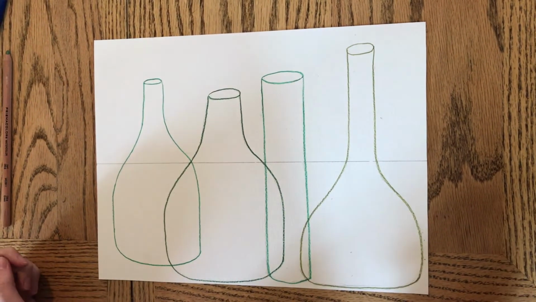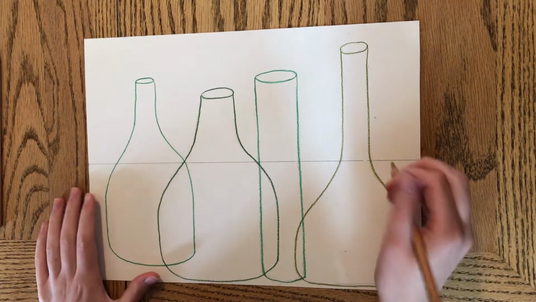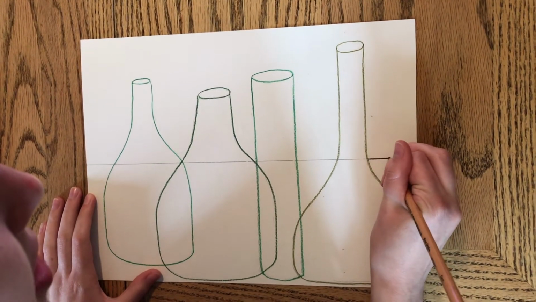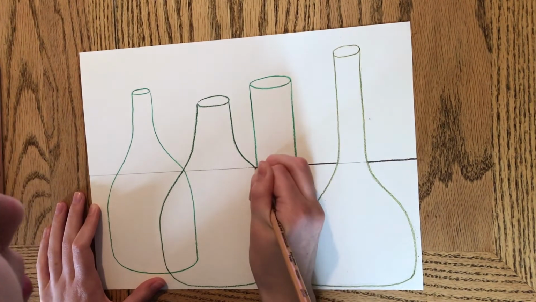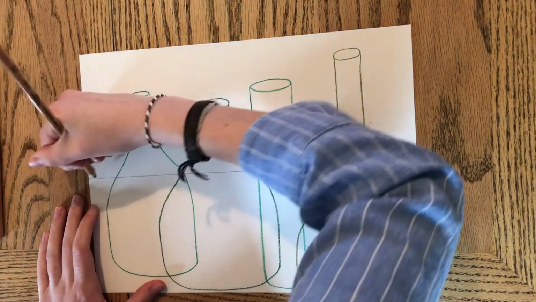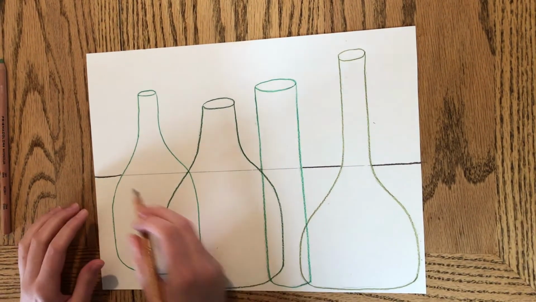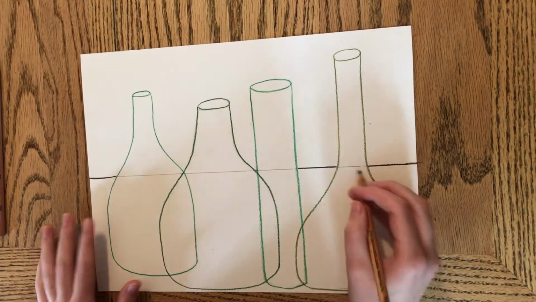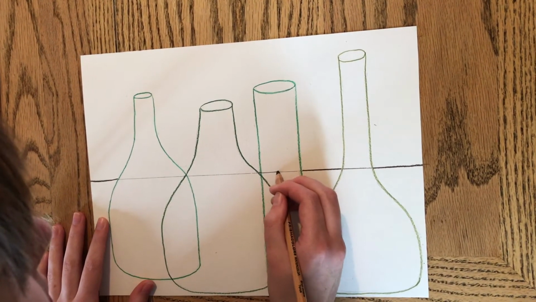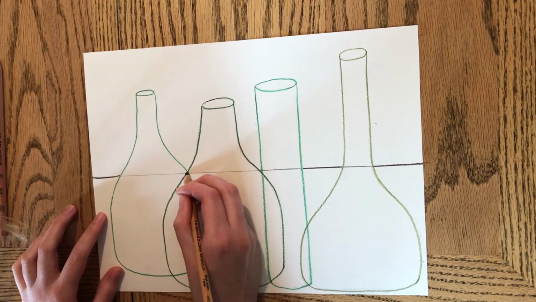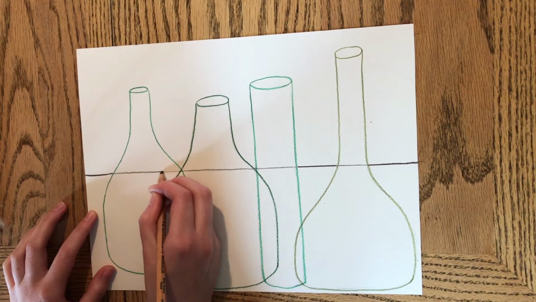Now I need to choose a color for my tabletop, and I just chose a basic brown color. I'm going to do it darker on the outsides of the bottles. So just outline it normally on the outside. Sorry, I might have covered that up. But then on the inside, since we're going to be looking through like it's glass, you can do it lighter and thinner. Like so.